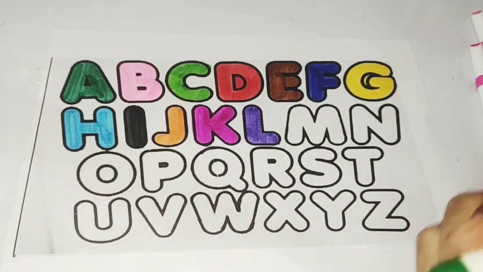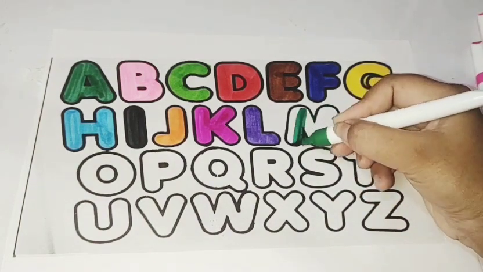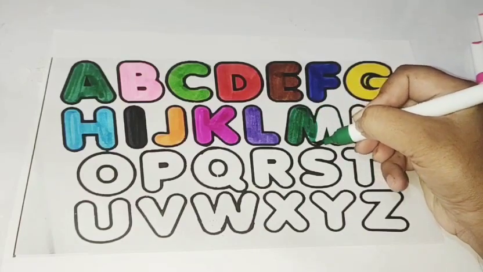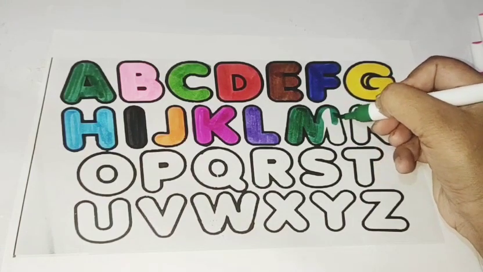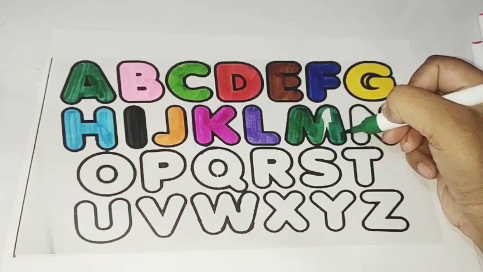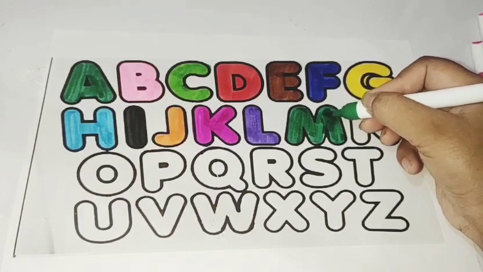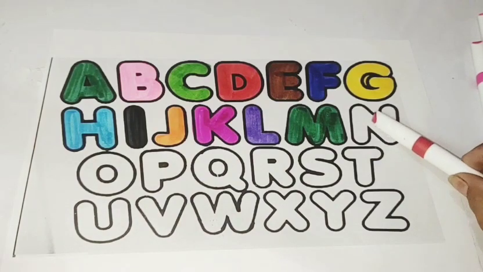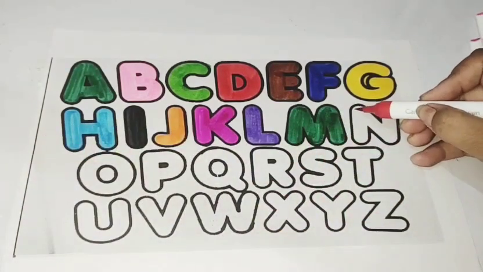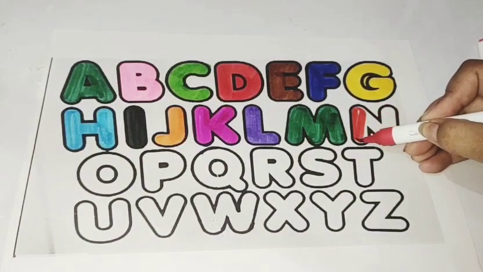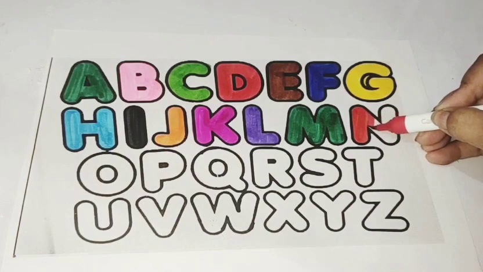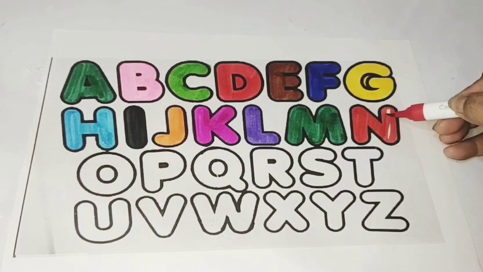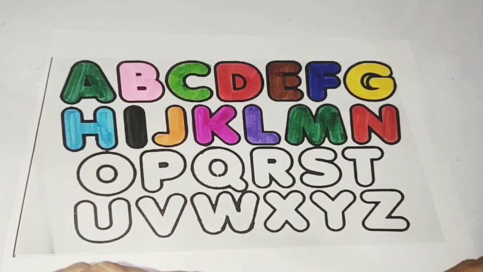Next is M. M is for monkey. Next is N. N is for nose. This is letter N.